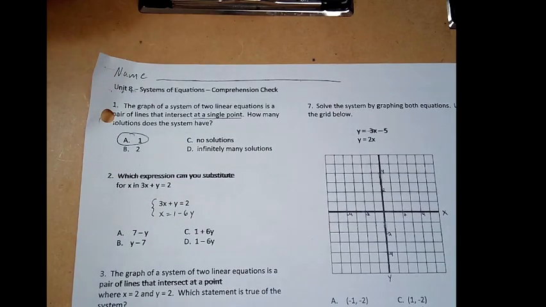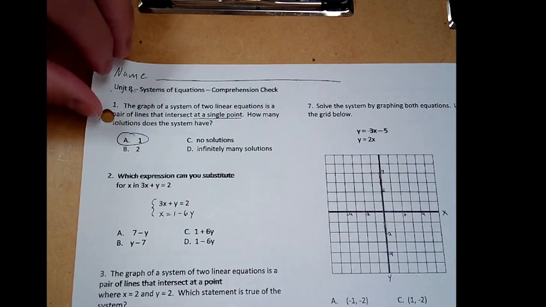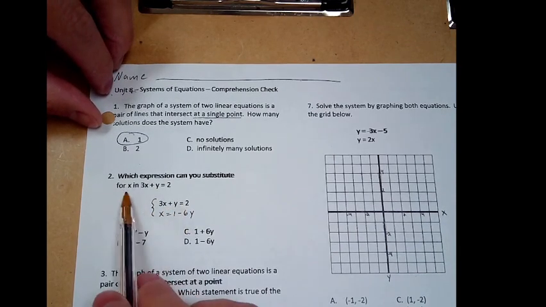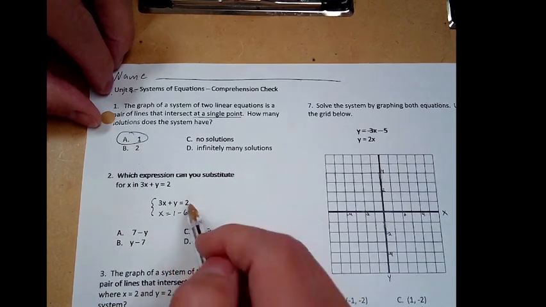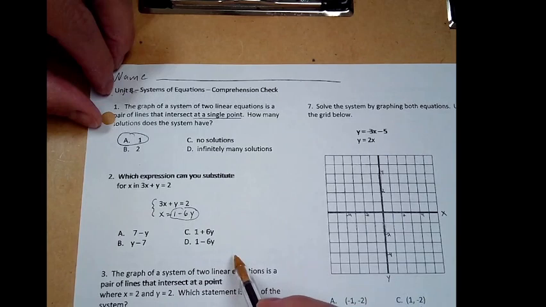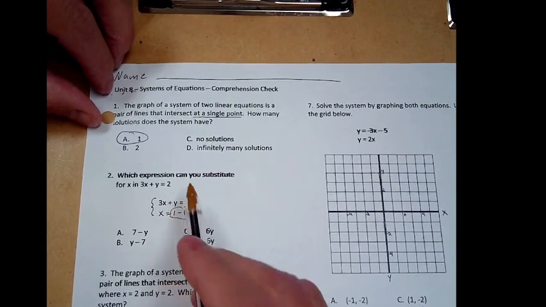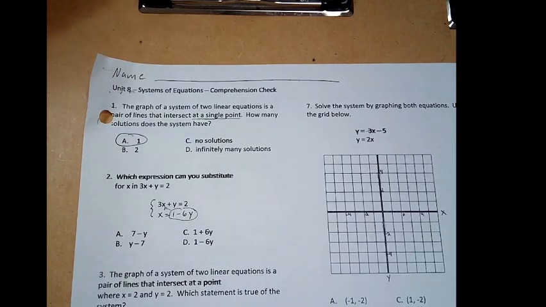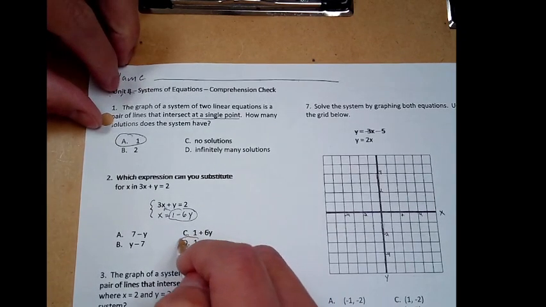Which expression can you substitute for x in 3x plus y equals 2? Well, it says in the second equation that x equals 1 minus 6y. So in this equation up here, we can take out the x and put in 1 minus 6y. So that's what we can substitute x with.